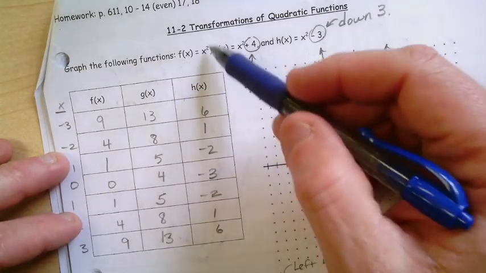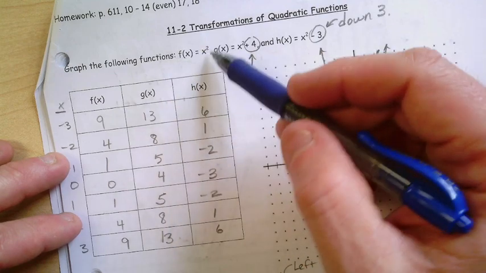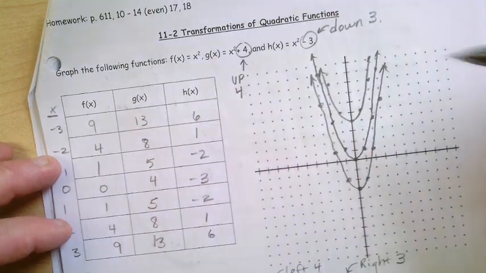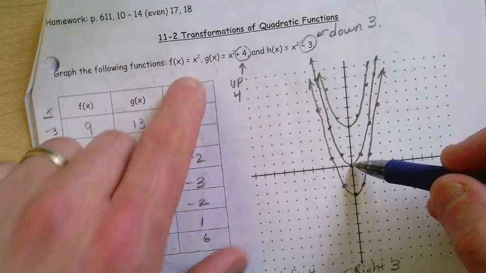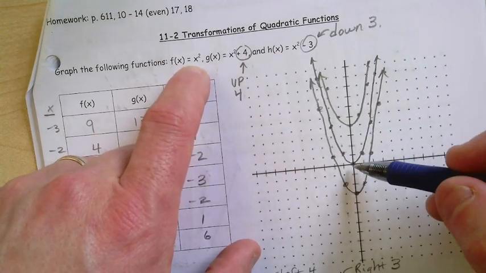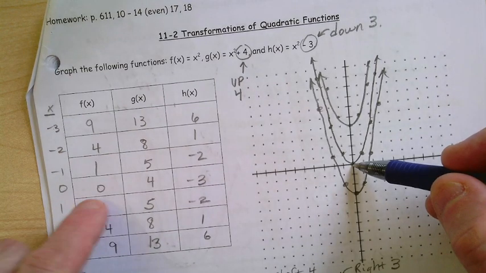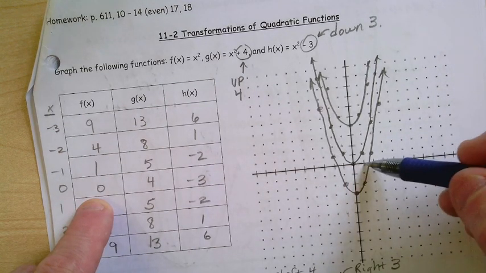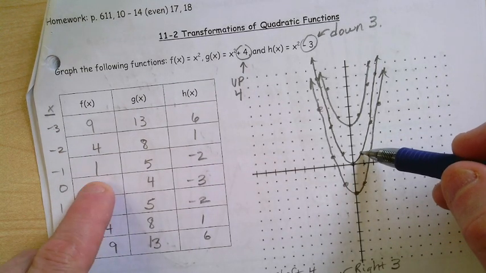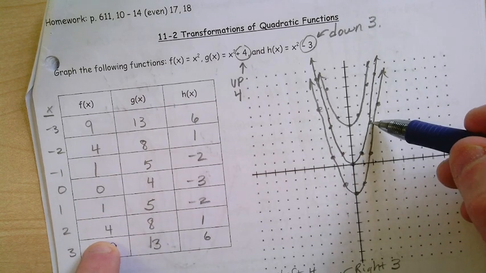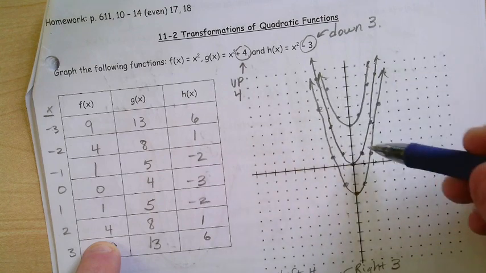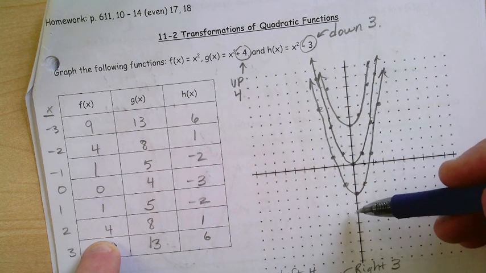Now, the parent function in this case is f of x equals x squared, okay? And I graphed that out over here. When I plug in 0, 0 squared is 0, so that's why it's at 0, 0. When I plug in 1, 1 squared is 1. Plug in 2, 2 squared is 4. And then I mirrored it onto the other side because this is the axis of symmetry.